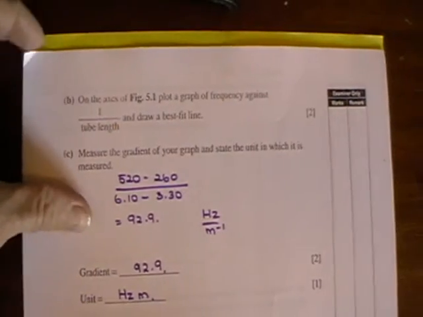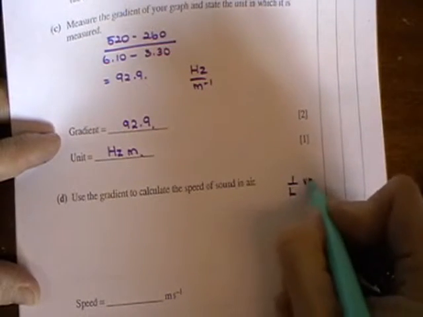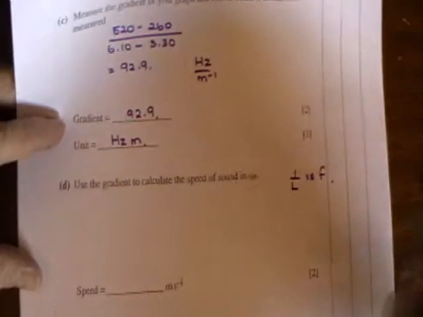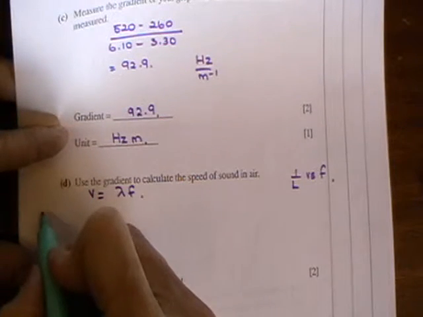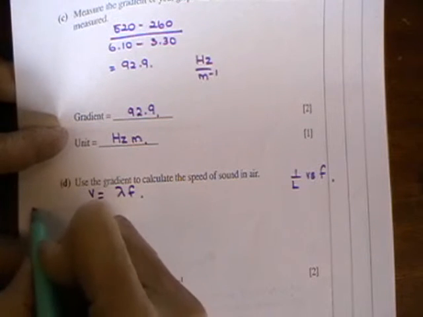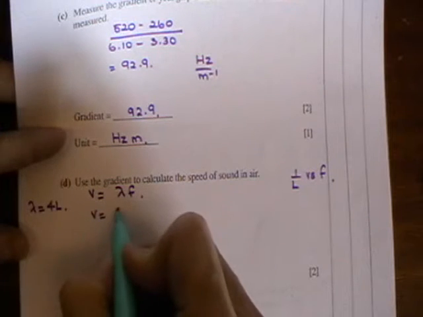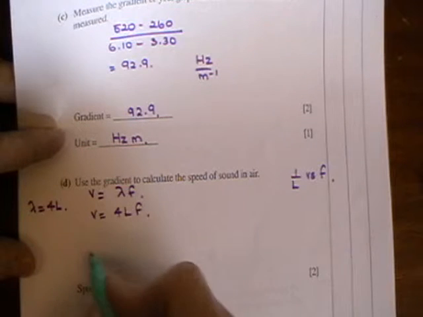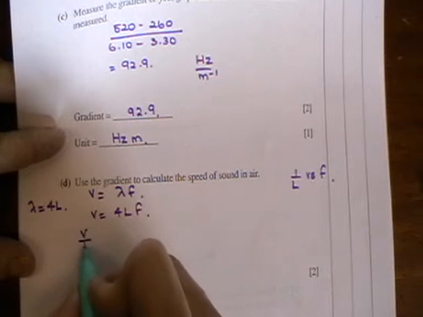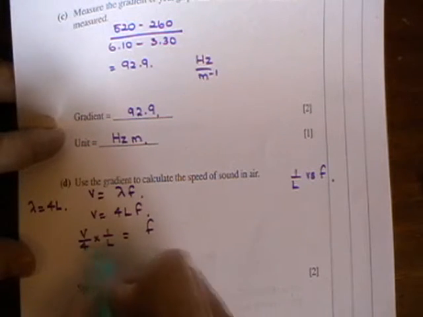And then the last part of the question says, use the gradient to calculate the speed of sound in air. Well, we have got a graph there of 1 over L versus F. So if we write down V equals lambda F, we know for that first resonance position, lambda is equal to 4 times L. So V is equal to 4 times LF. But F is plotted against 1 over L, so it will bring the 4 and the L over. So V over 4 by 1 over L is equal to F. That's just bringing these over and then splitting that up there.